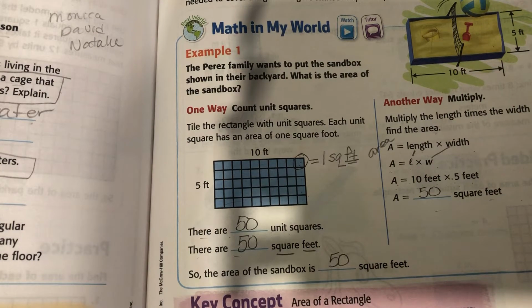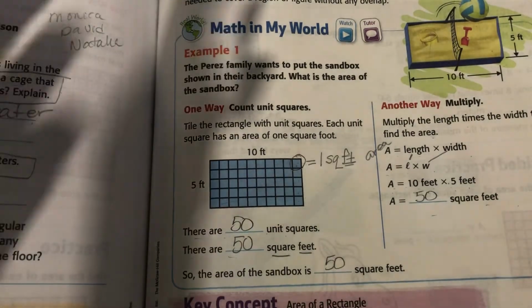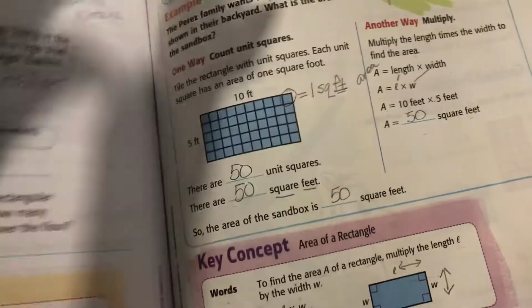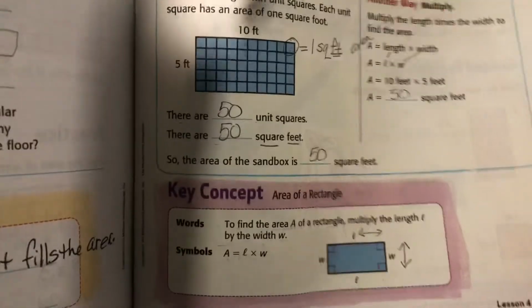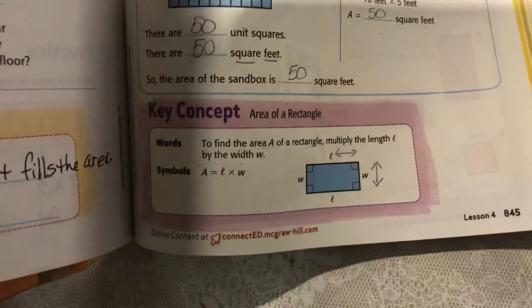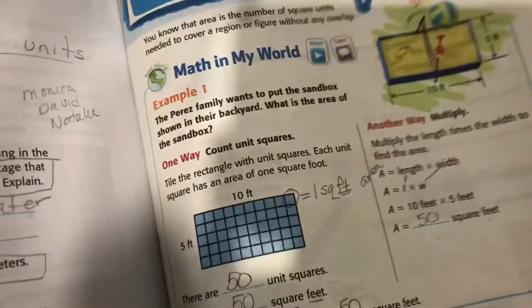Make sure you draw these in. Okay, if I'm drawing in, you should be drawing in. Okay, so length and width. Okay, let's go to the next page.